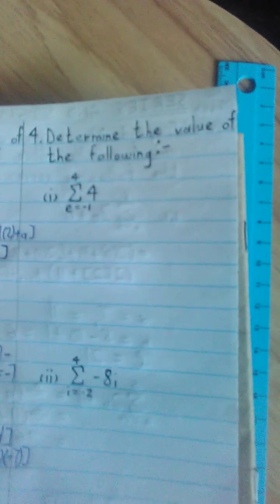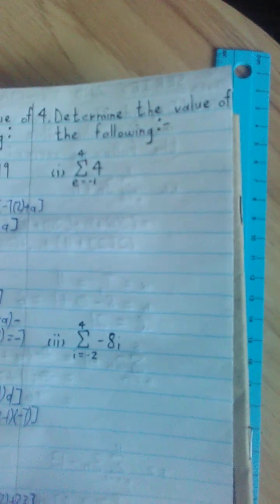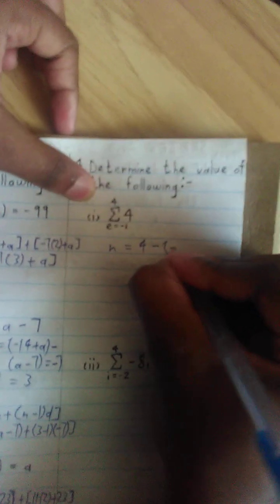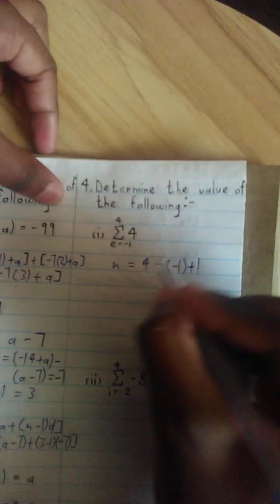Okay, number 4 states: determine the value of the following. Roman numeral 1, you have the summation of 4 from e is equal to negative 1 to e is equal to 4. So there's no e in the main expression, so we're just going to multiply 4 by n. As usual, n is the upper bar, which is 4, minus the lower bar, which is negative 1, plus 1. 4 plus 1 is 5, plus 1 is 6.